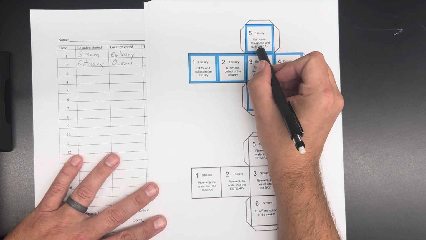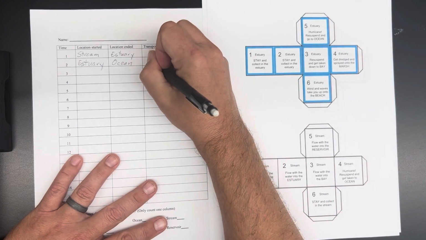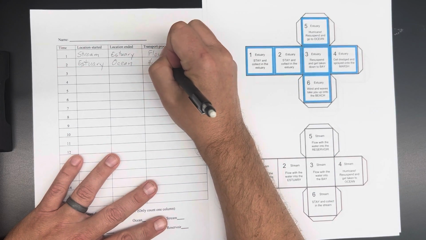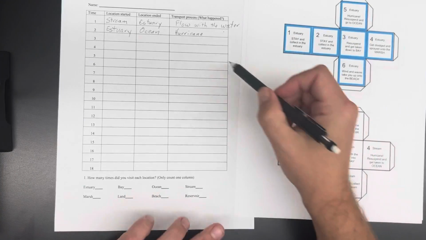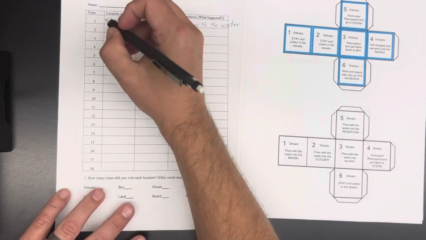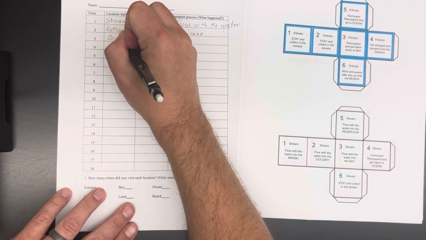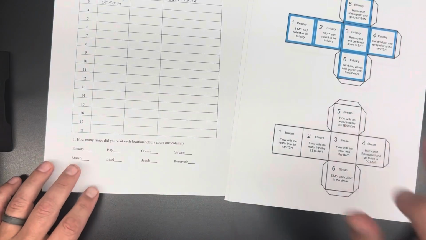So how did I get there? A hurricane, resuspended and go to the ocean. So I can write hurricane. And you're going to do that for this whole chart. The next one will now be ocean. You roll, find out where you're going, and you're just going to go all the way down.